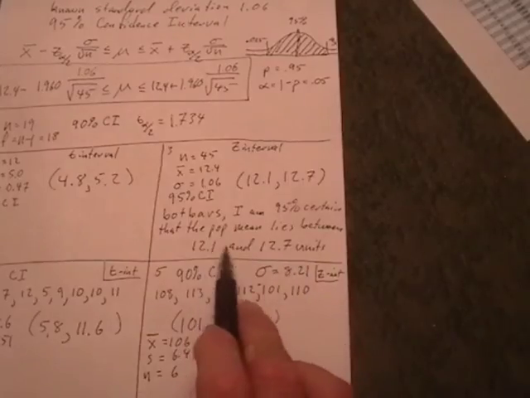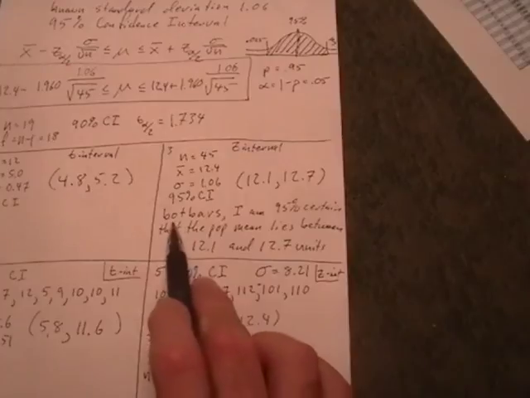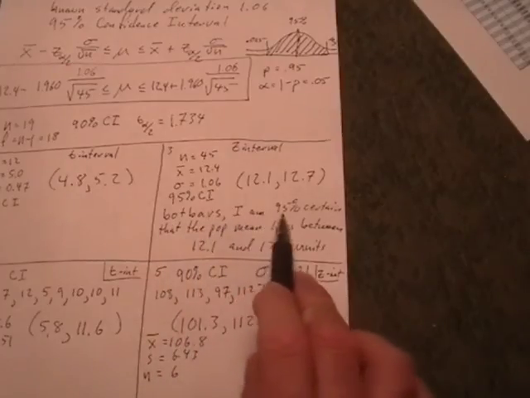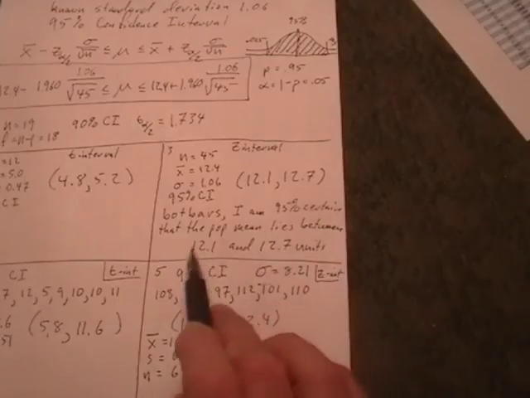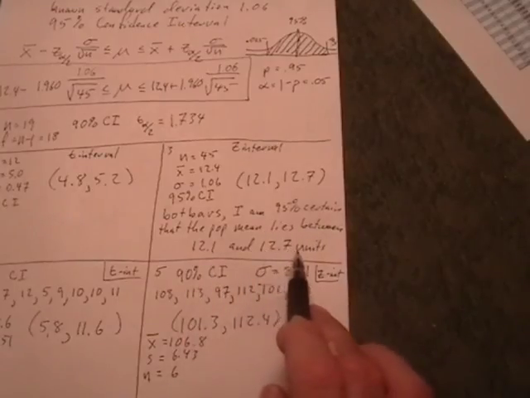So this is going to be the plain English statement. Based on this being a representative sample, I am 95% certain that the population mean lies between 12.1 and 12.7 units.